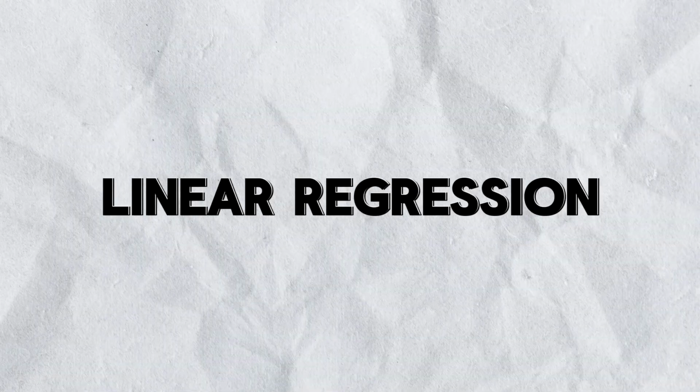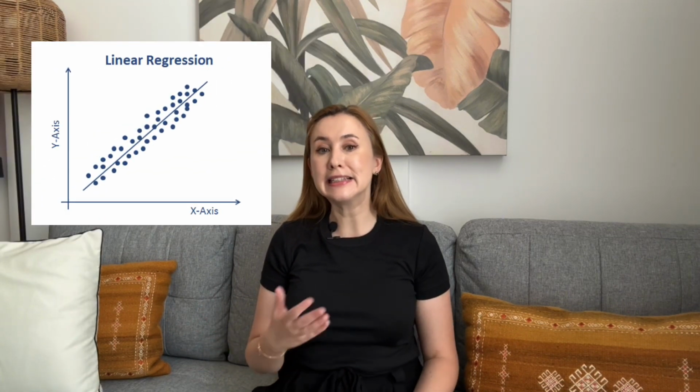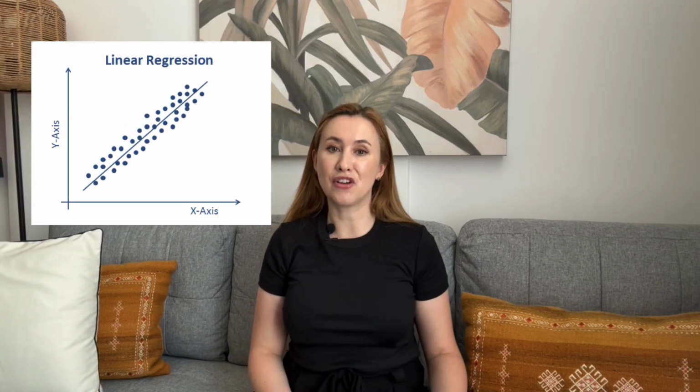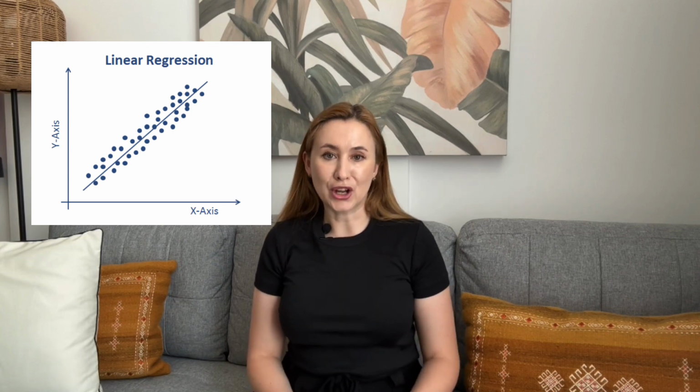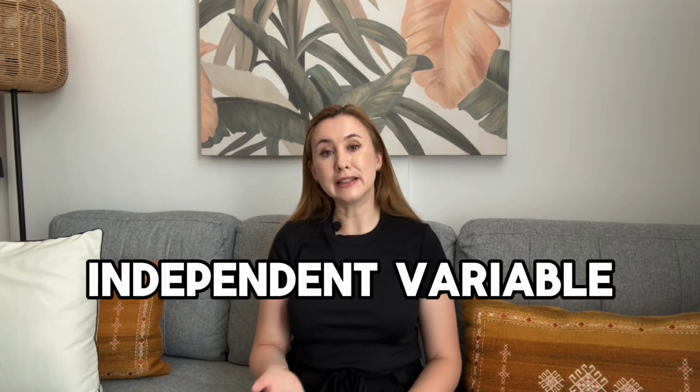So what is linear regression? Linear regression is a statistical model that estimates the linear relationship between independent and dependent variables to predict the outcomes of future events. The variable you want to predict is called the dependent variable, while the variable you use to make those predictions is called the independent variable.